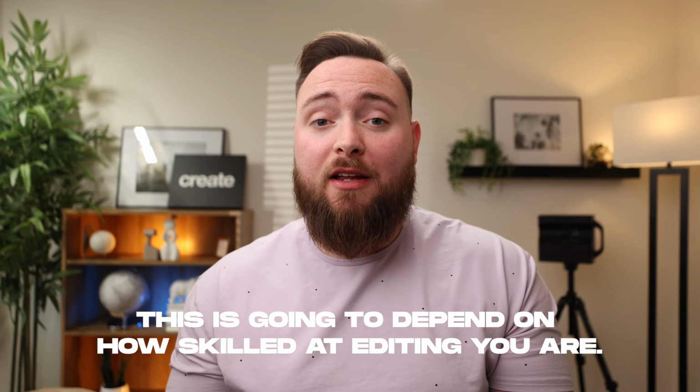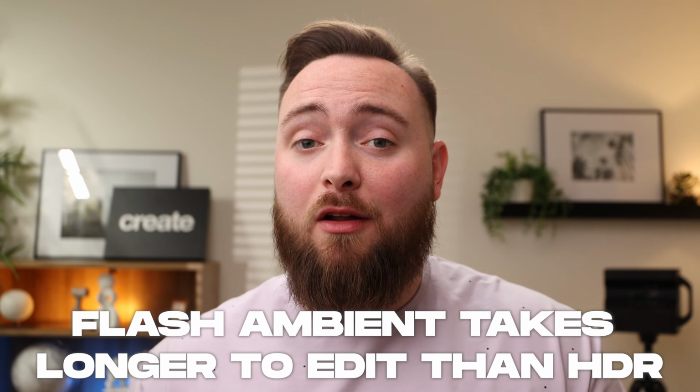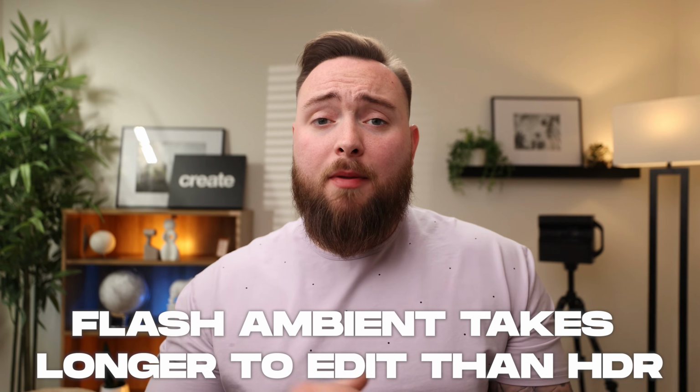Now, I personally don't edit my photos anymore just for efficiency purposes. However, if you plan on editing your own photos, it's really gonna vary based on a lot of factors, like how skilled at editing you are. But in most cases, flash ambient does take longer to edit than HDR. Because with flash, you have to hand blend these layers together, whereas with HDR, you can still hand blend them together, but there are other options just for merging them together in Lightroom and spitting out one final image.